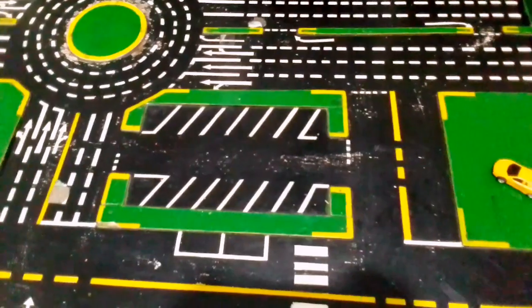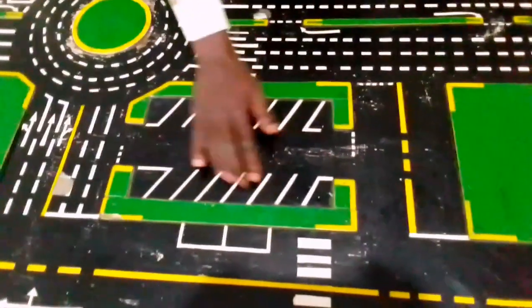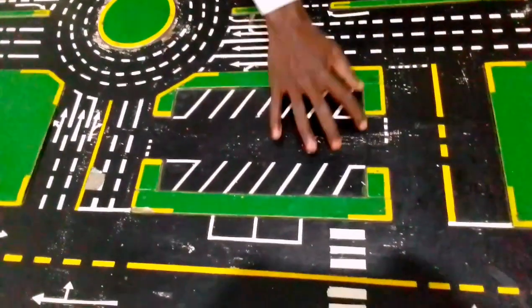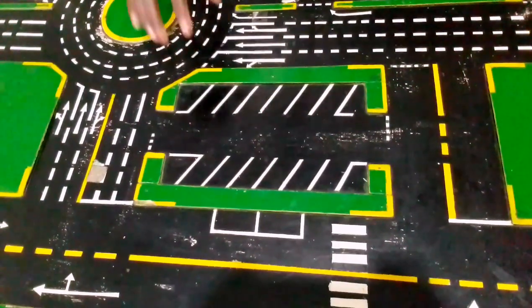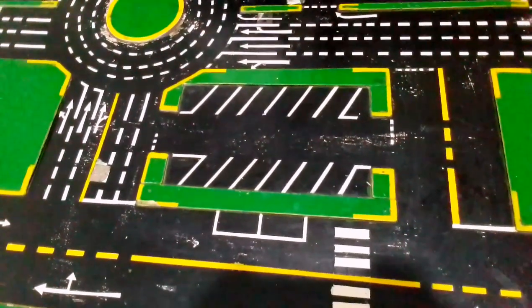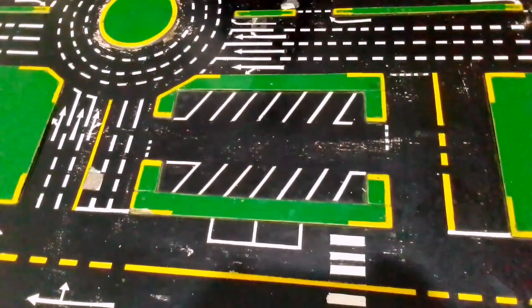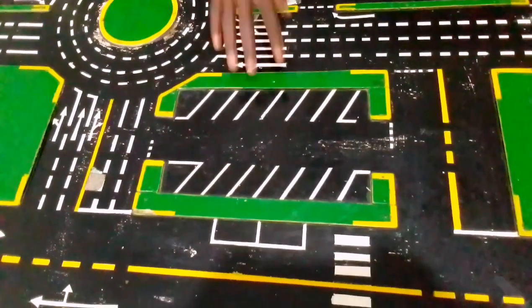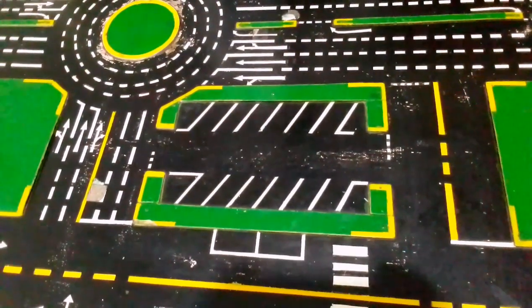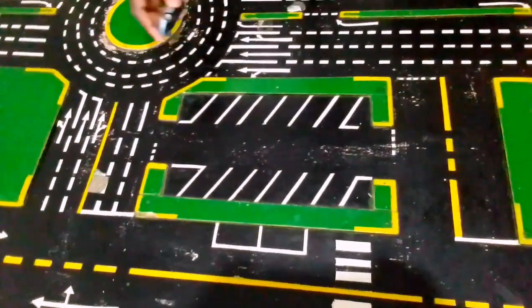Let's talk about parking. We have two types of parking. We have angle parking, which is also called controlled parking. This parking has rules. Let's talk about rules found on angle parking.